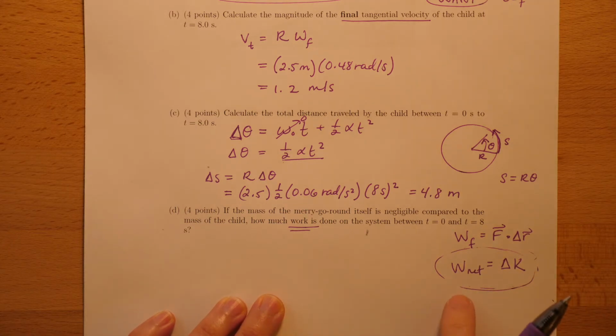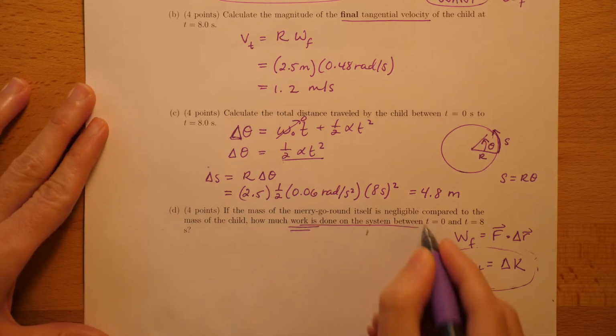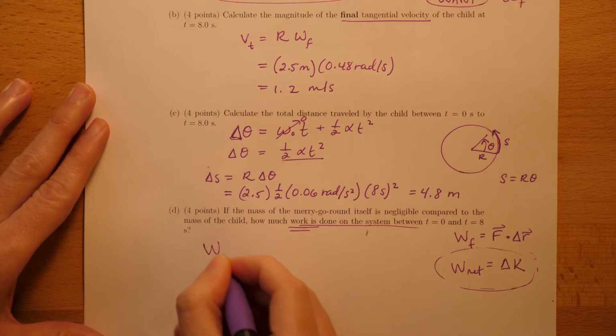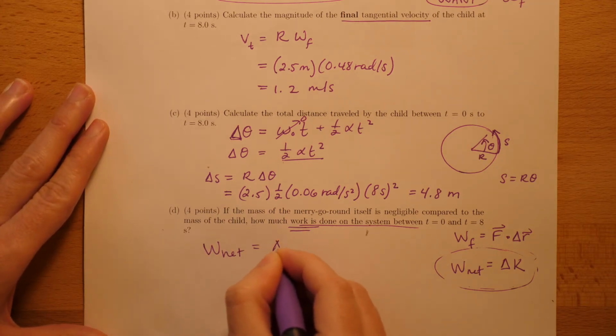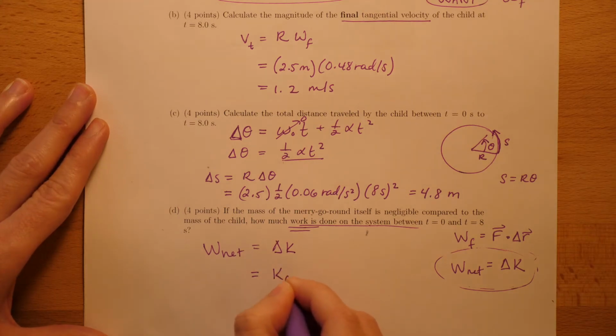So the only thing that's doing work on this system is whatever is causing the angular acceleration. And that's what we're asked for. So if we want to calculate the net work, all we have to do is calculate the change in kinetic energy. So the final kinetic energy minus the initial kinetic energy, well, this was 0 because it started at rest.